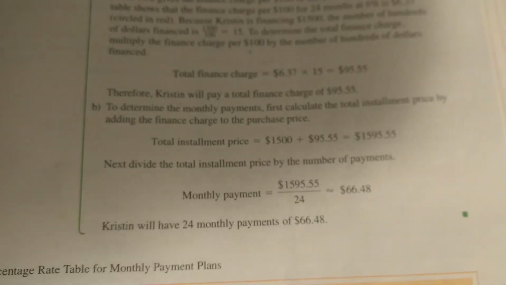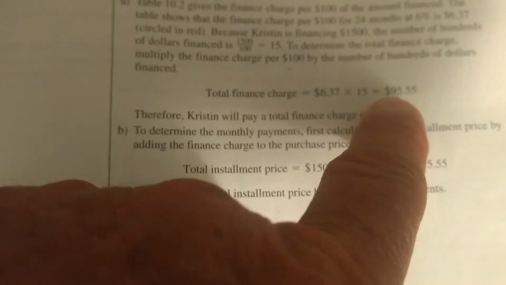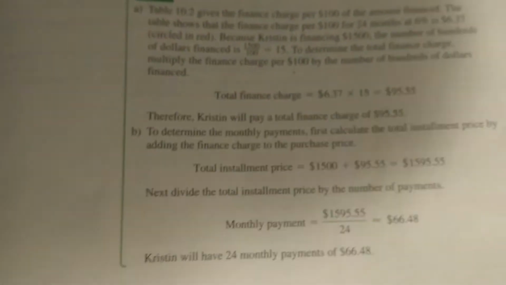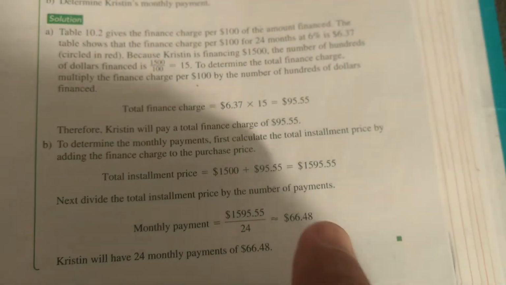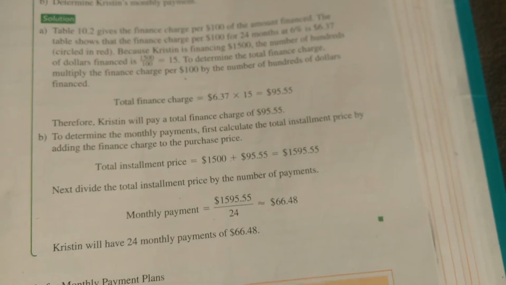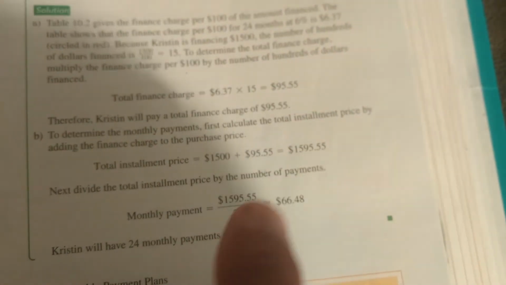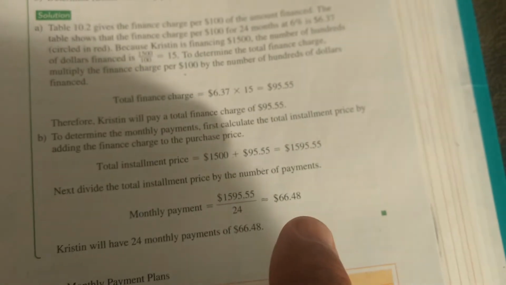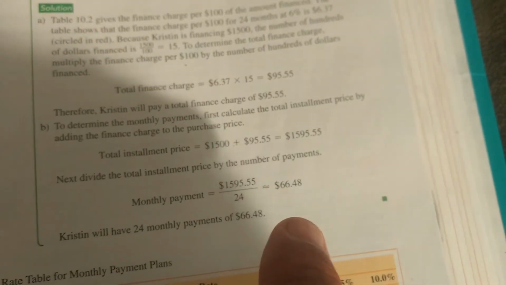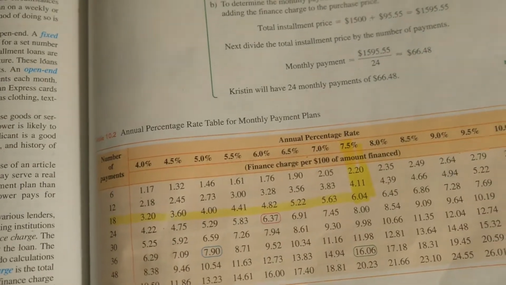Well, in order to determine Kristen's monthly payment, we have to take this $95.55 and add it to the $1,500. So Kristen's really paying $1,595.55. We then take that total and divide by 24. We find out that her payment is $66.48 per month. This is basically how they figure out car payments and then, like I said, any other big time purchases.